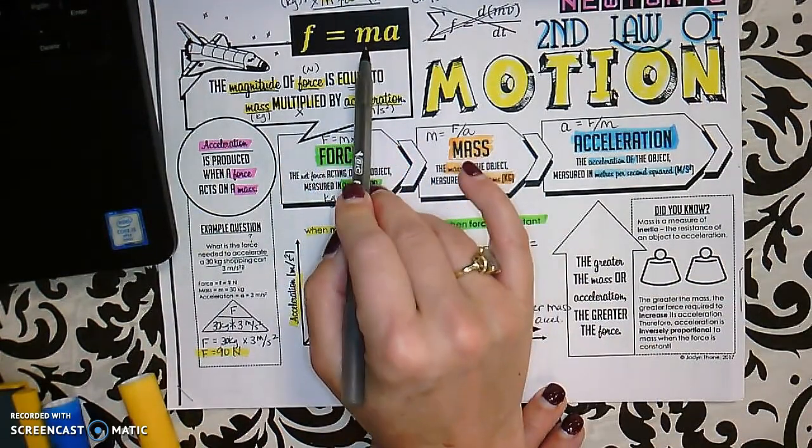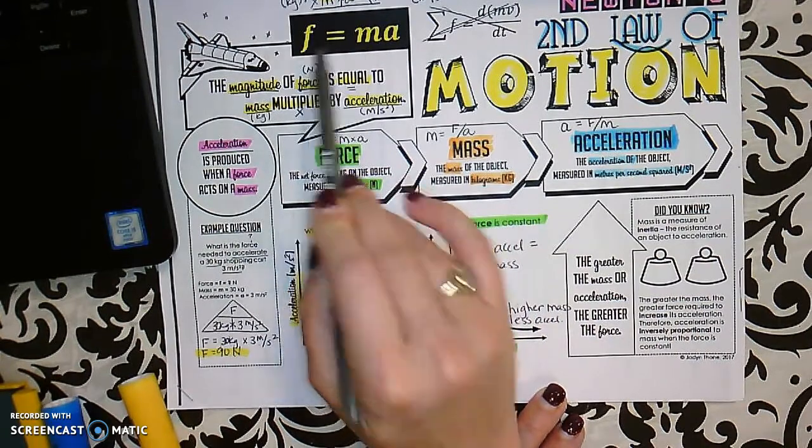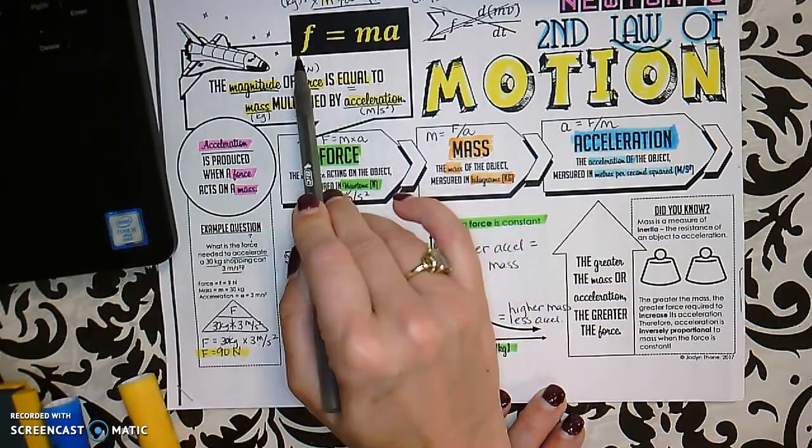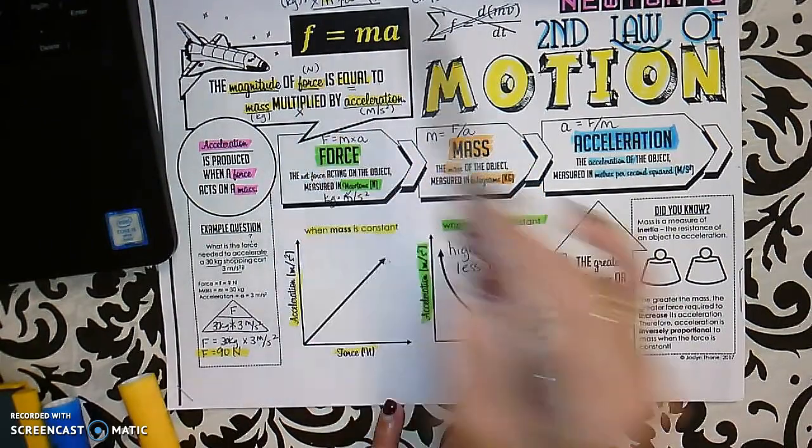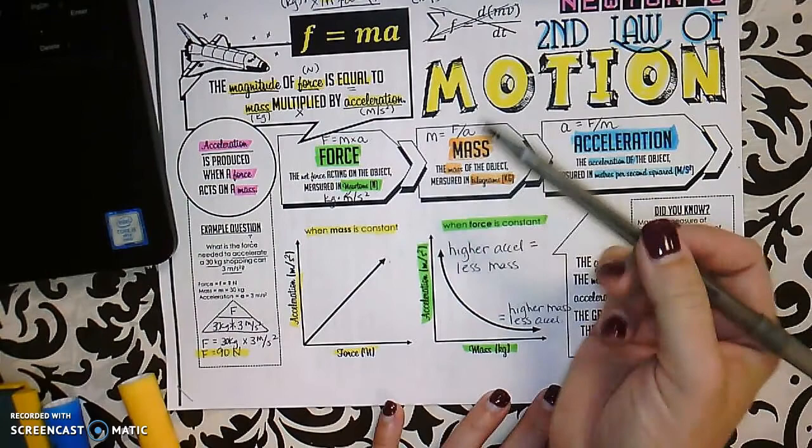And that goes back to our formula, force equals mass times acceleration. If you have a greater mass, you're going to have a greater force. If you have a greater acceleration, you're going to have a greater force. Because both of these numbers, the bigger they are, then the bigger force is going to be. They're contributing to a greater force.